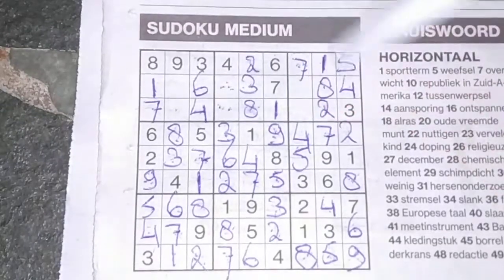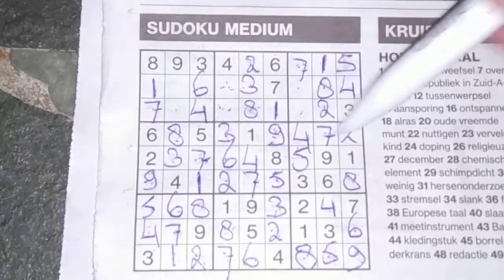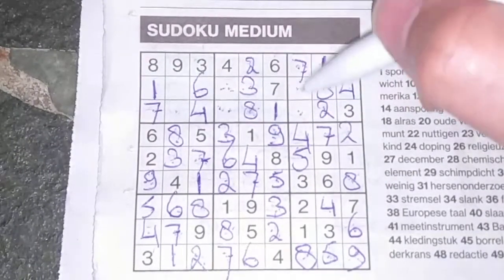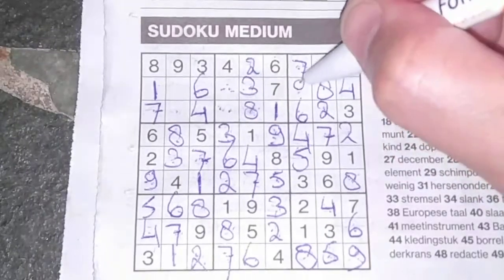Yes, 2 numbers left in this big square for the numbers 6 and 9. We have a 6 there, so no 6 there. 6 should be here, and a 9 goes there.